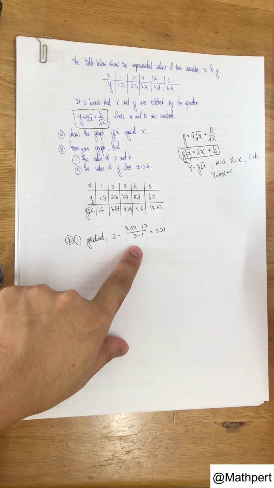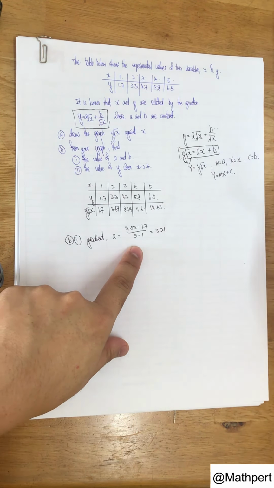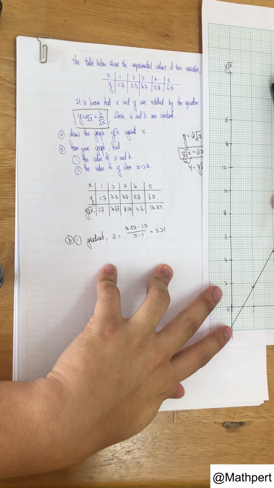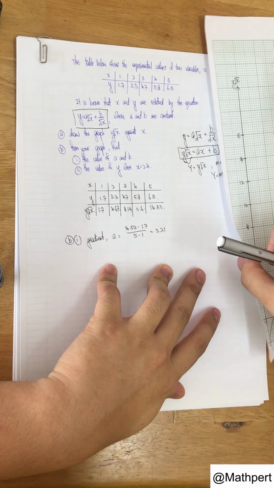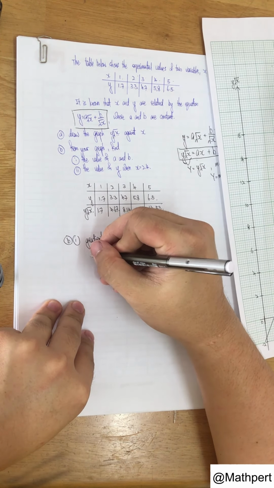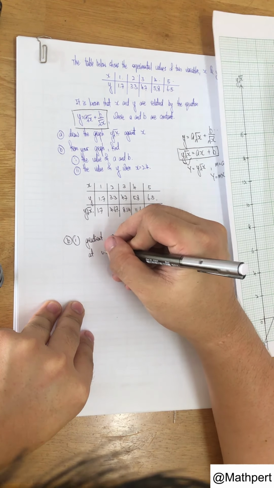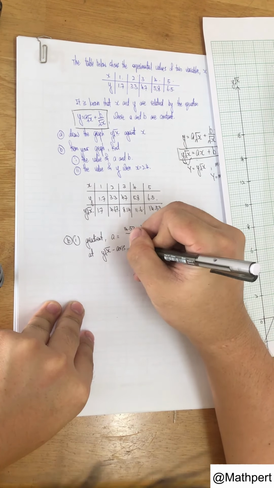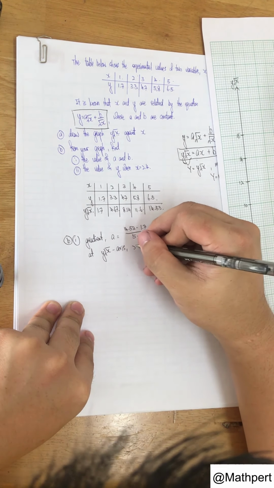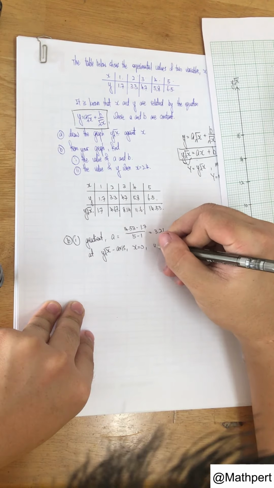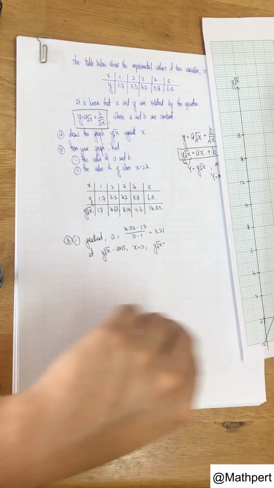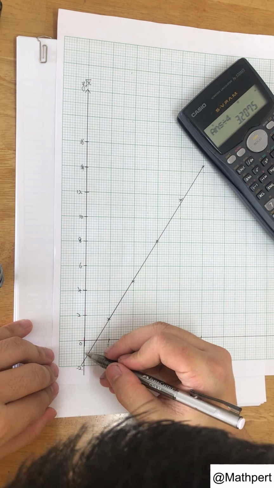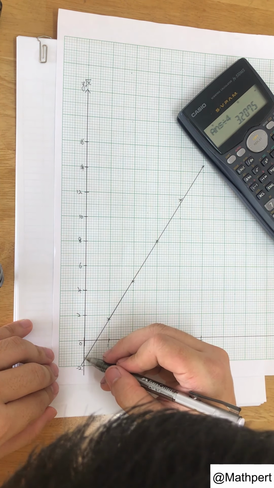Then how about b? b is c, this constant. So at the y square root x axis, x equals to 0, y square root x equals to, okay, take a look at this one. Where is this? -1, 2, 4, 6.